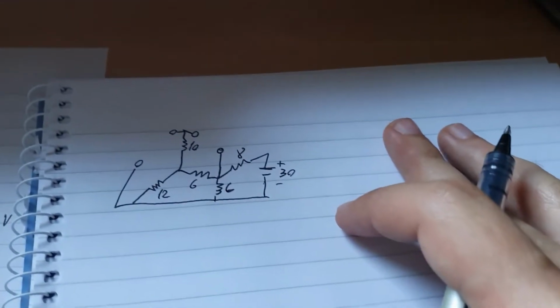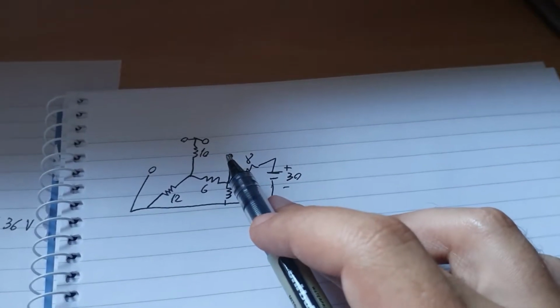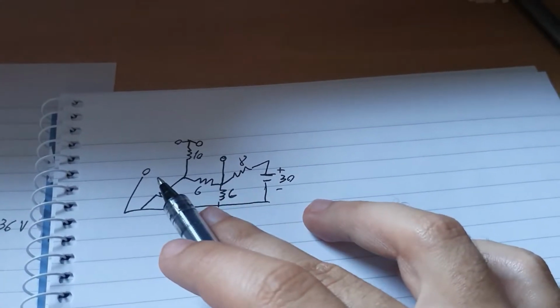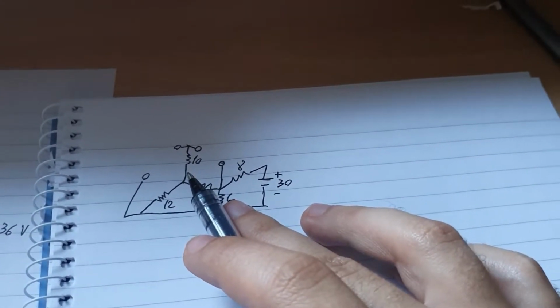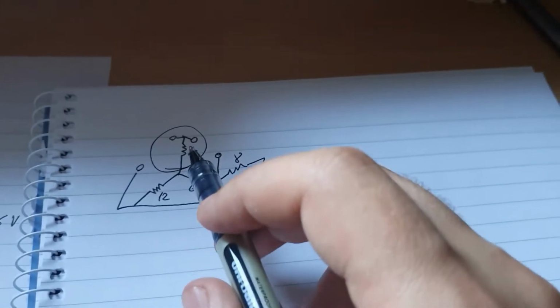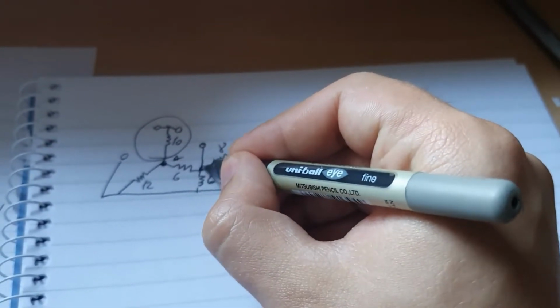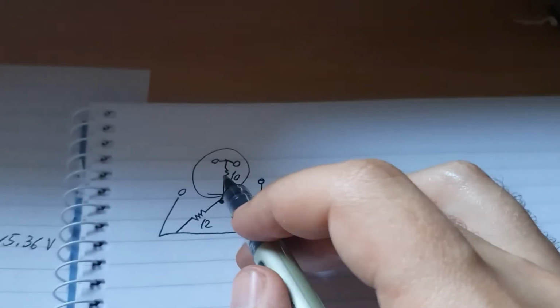Okay, now here is something interesting. Those two are open circuits, yeah? Well, that means there is no current through this resistor here. Why? Well, because, wait a second, there you go, A and B. Because there is no flow for the current.